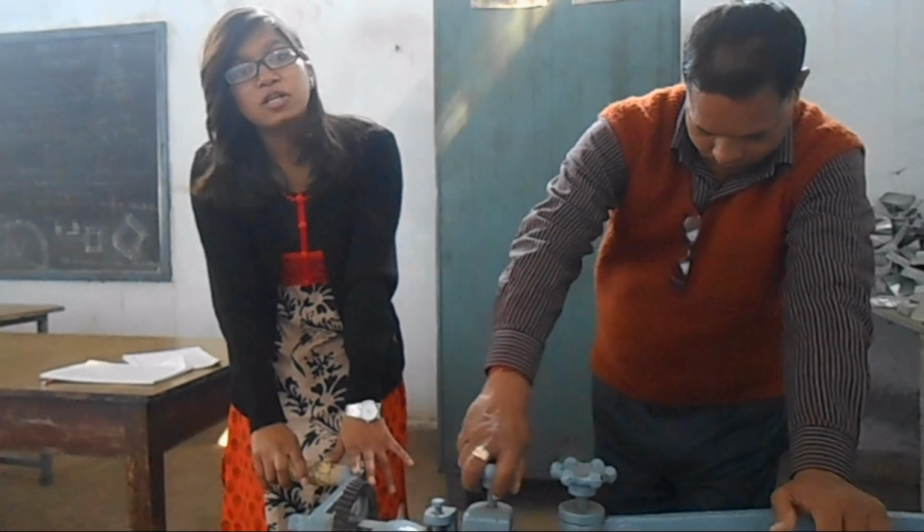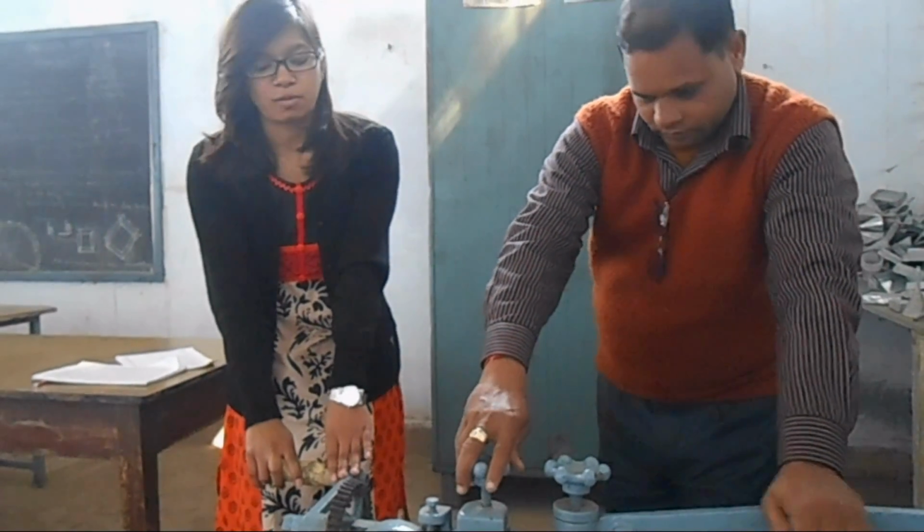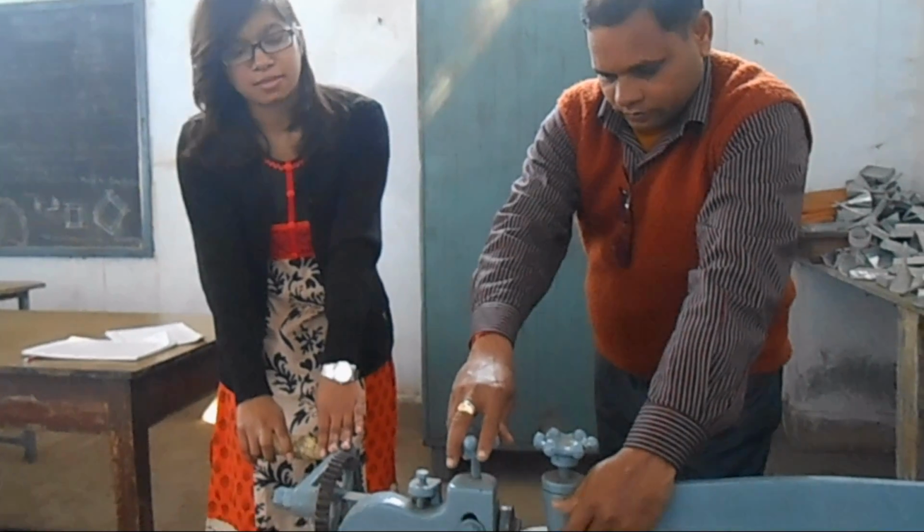This machine is the circular cutting machine. Using this, we get circular plates of various sizes.